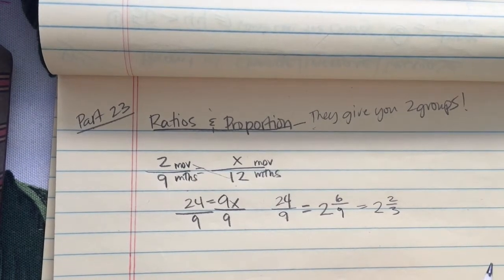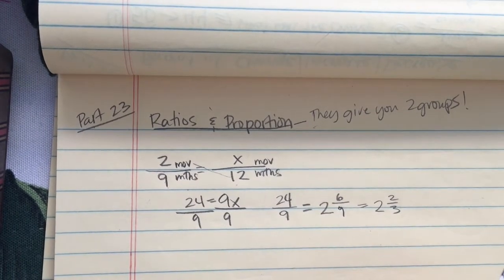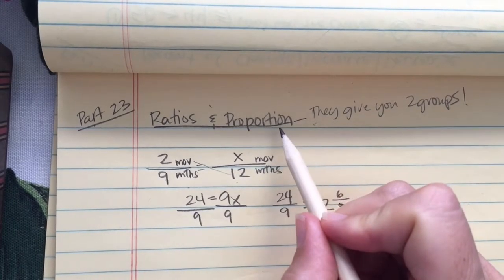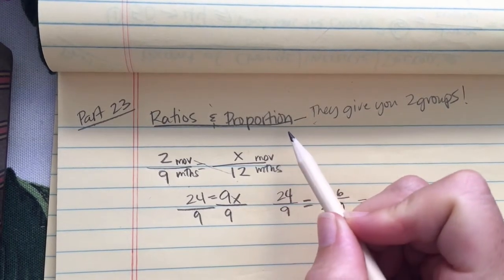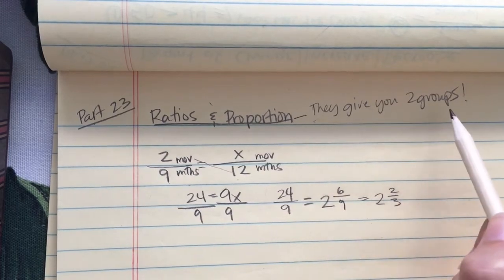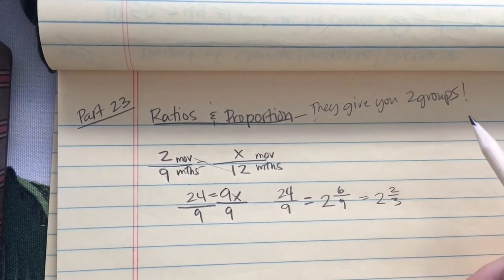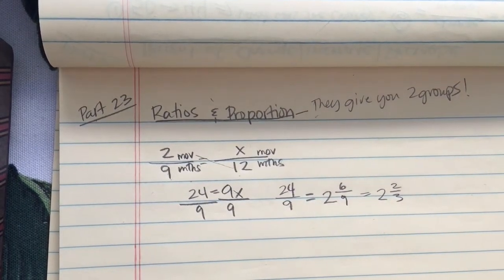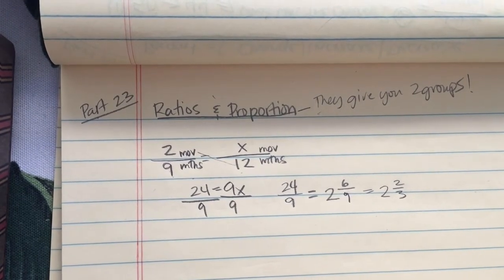All right, I hope you did well on those practice problems. Remember, with proportion, the key to knowing if a word problem is a proportion is they give you two groups of something and then they change one of the groups. That is the tell-all sign of a proportion.